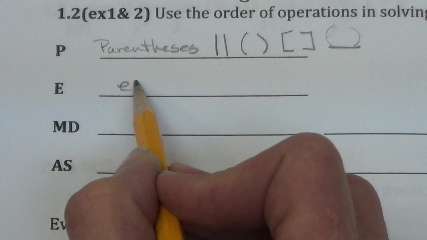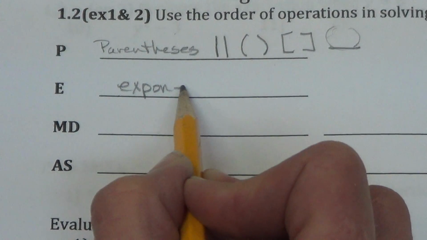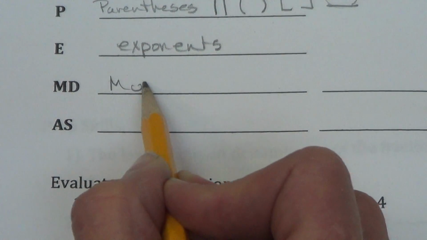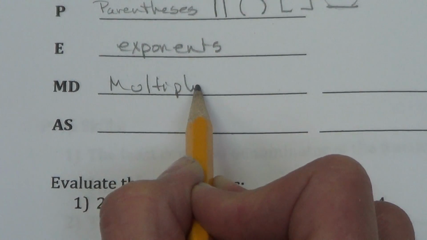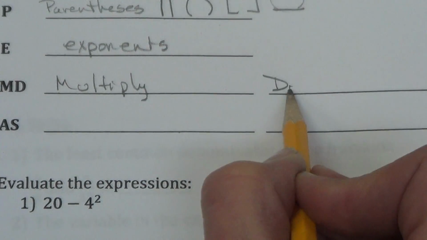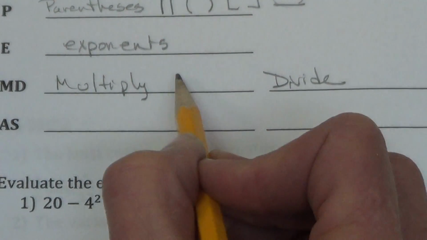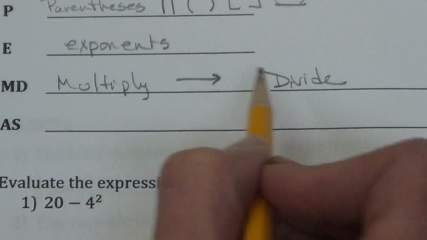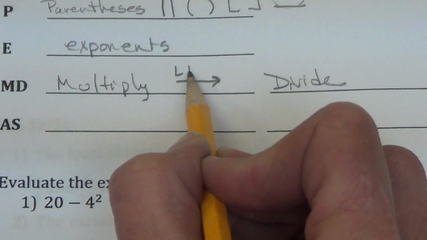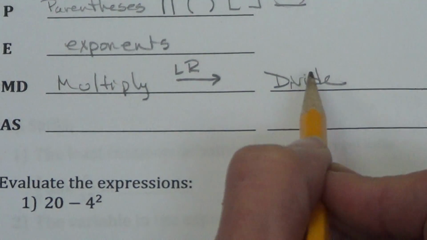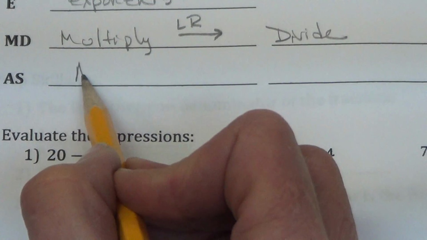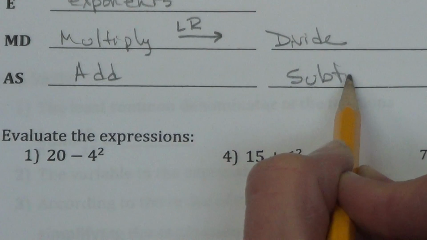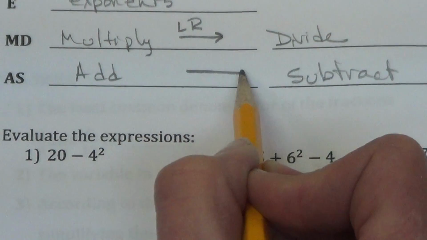That's considered to be inside of parentheses. E is for exponents. And MD is multiply, divide. It's super important on multiply, divide that you know that this is left to right, not multiply first or divide first. It's left to right. So that's why I've listed them side by side. Same thing with add, subtract. It is left to right. Don't do add before subtract. Just go left to right with it.